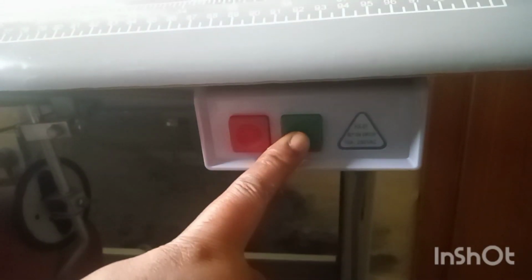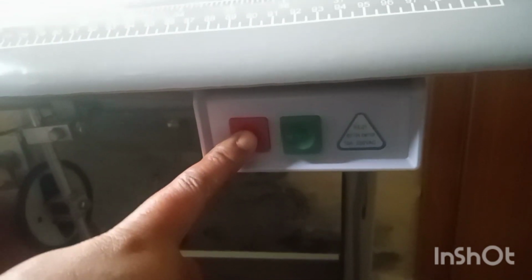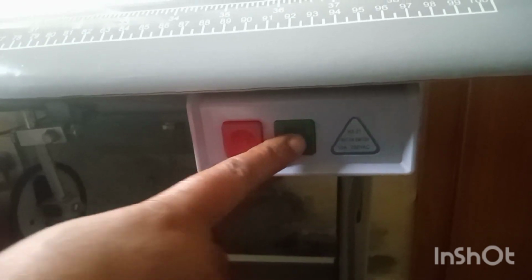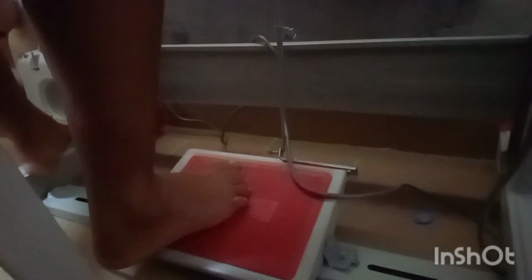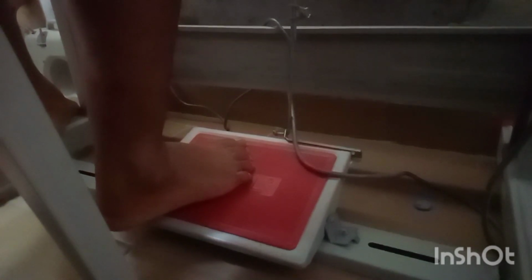You come here, this is your power on button, and this is your power off, right? And looking at my, some people call this pedal. This is how I love to teach people how to pedal their machine.